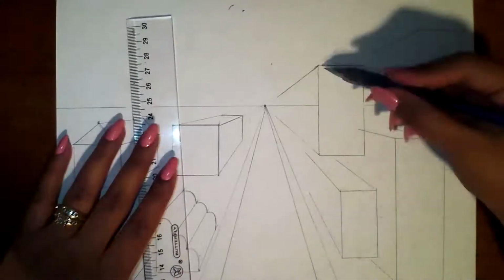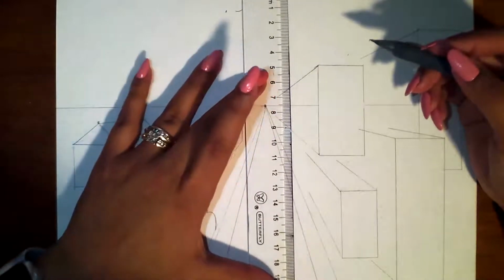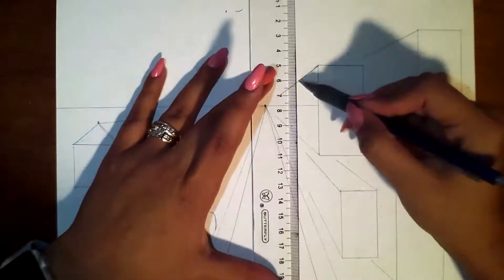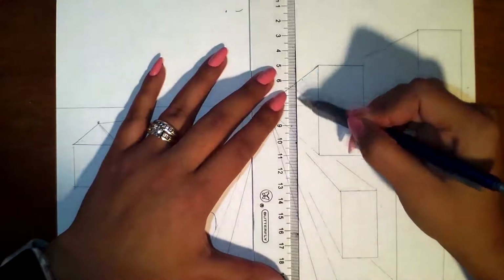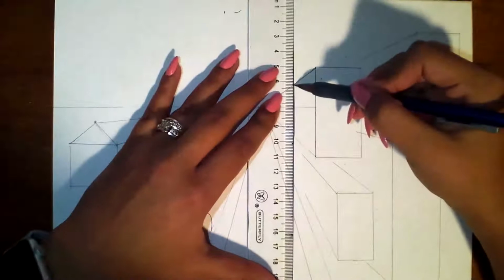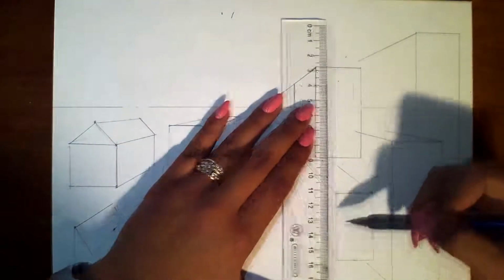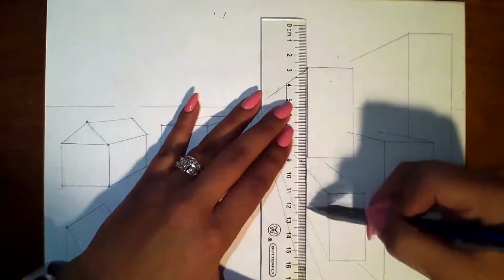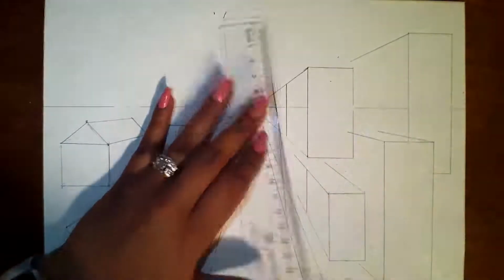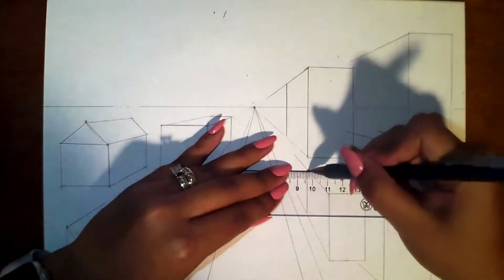So what I'm gonna do next, if this line is vertical, I have to go ahead and use my ruler, put it right here. If I wanna make it into a really long building, I would close my line here, but I don't want it to be that long. So I'm gonna close it right here. So remember, if this is vertical right here, this has to be vertical. This right here, if this is vertical, then this has to be vertical. If this is horizontal, then this has to be horizontal.